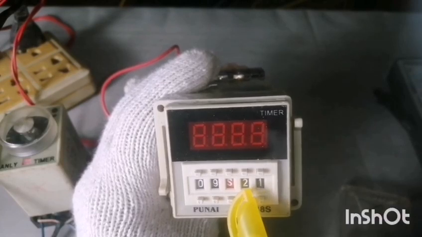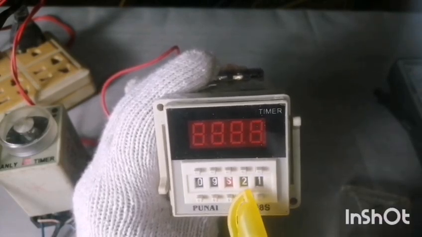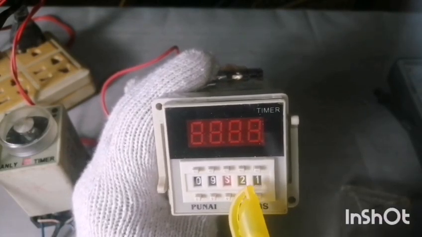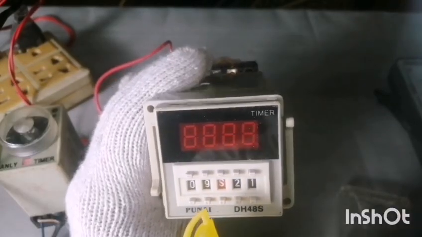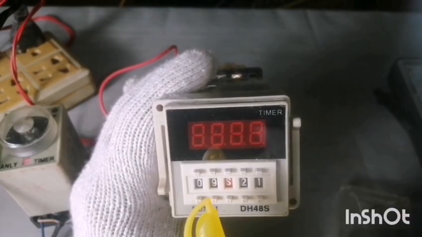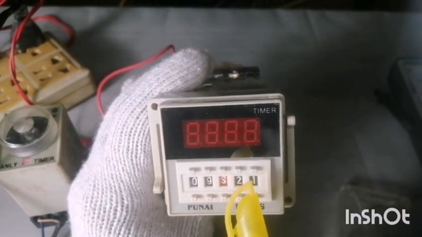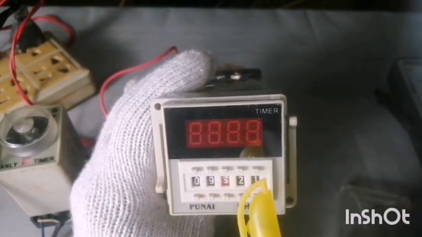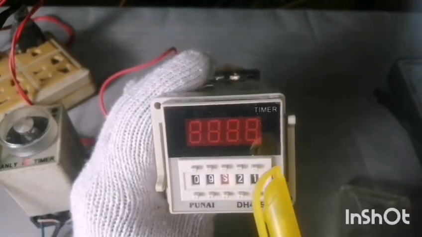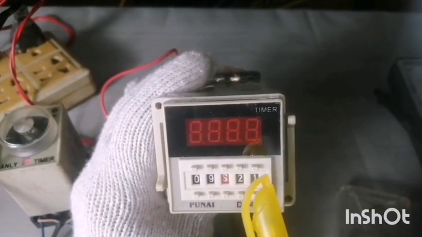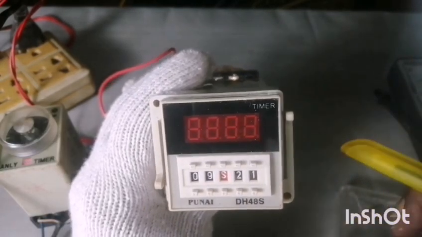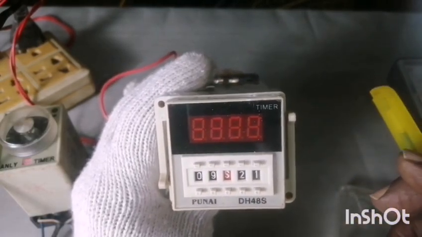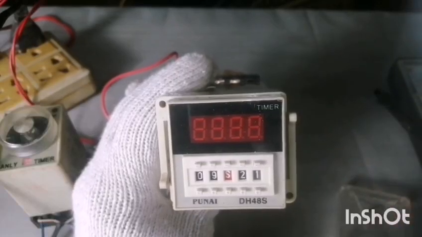But sometimes they require a fraction of a second. You see, 21 is the fraction of a second. That is, if it is in this position, it is 9.21 seconds. This is badly needed to adjust volume and time very easily. Okay.